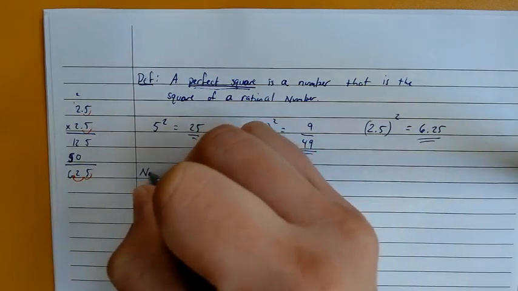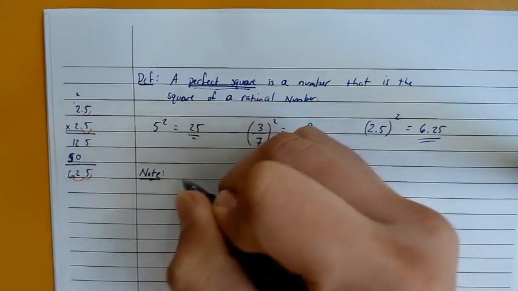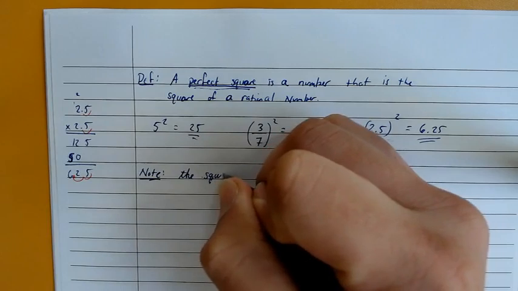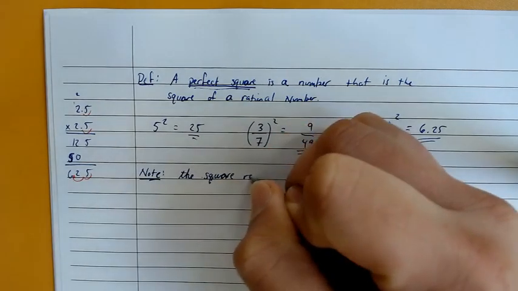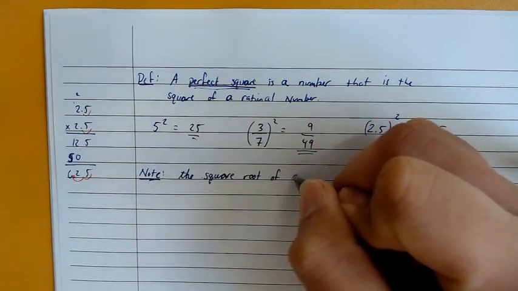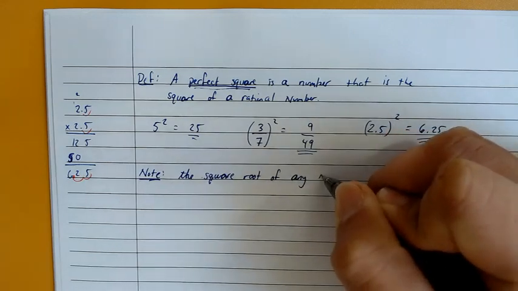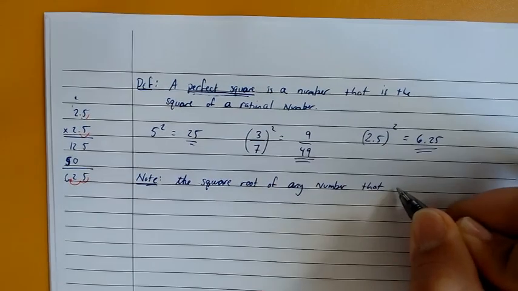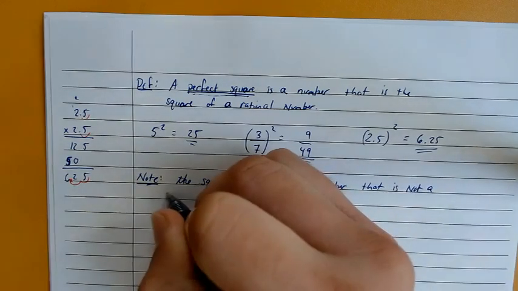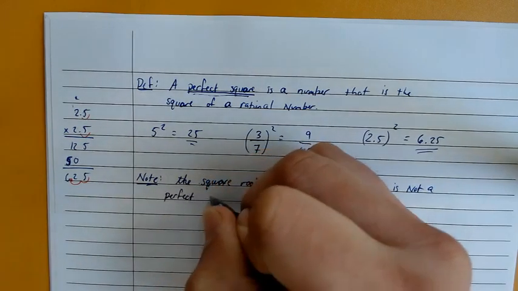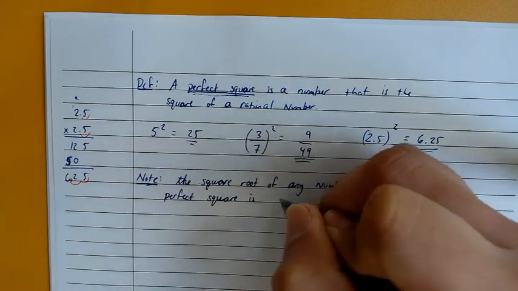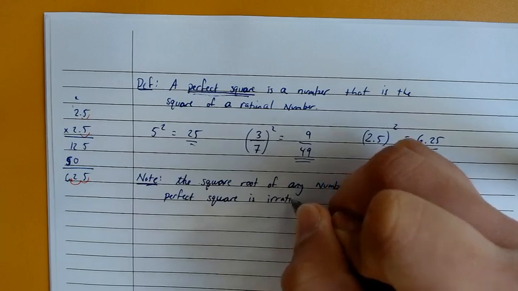One thing to note is the square root of any number that is not a perfect square is irrational.